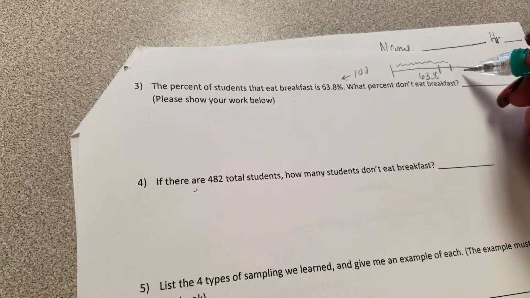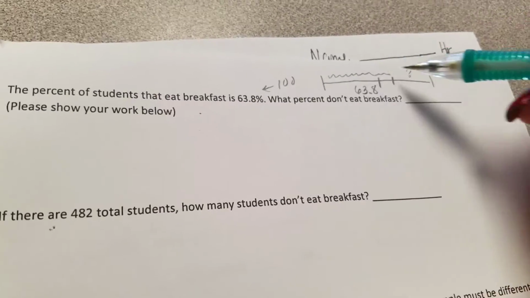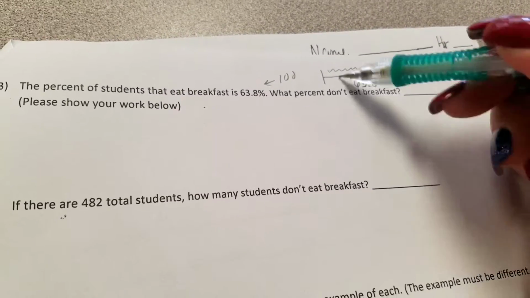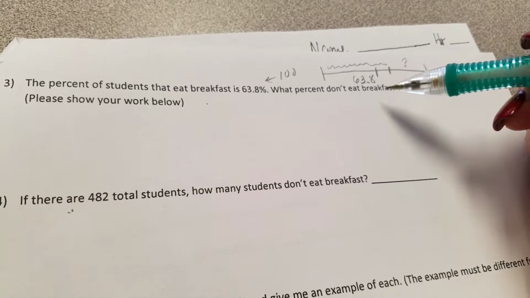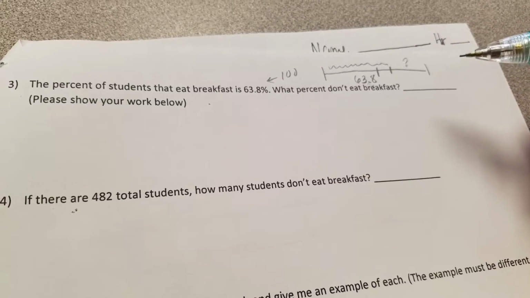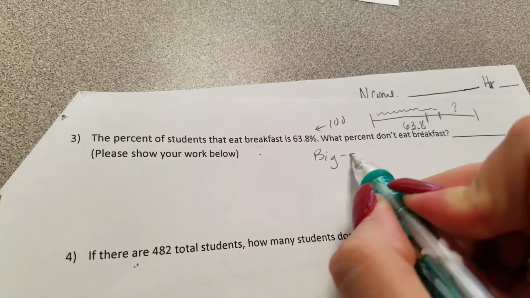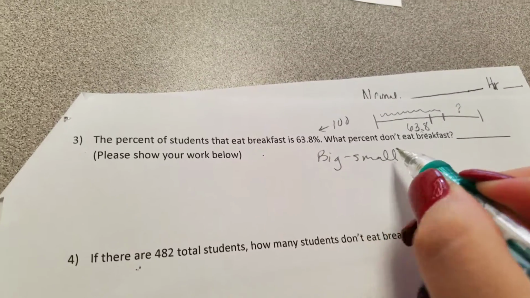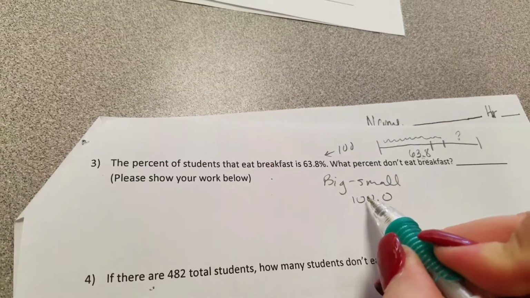So we need to find out what is left over. We don't know what this is. But again, we do know that the total amount is 100. So all of this has to add up to 100. So to find the missing percent, we take 100 and we subtract out what we know. Now remember, please, big number goes first. Big minus small. 100, we have to write that as a decimal.